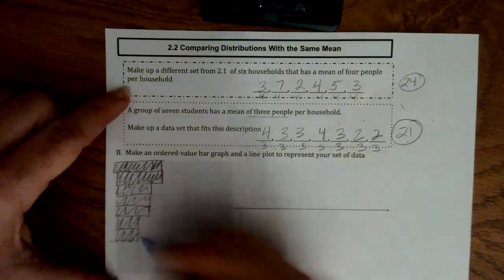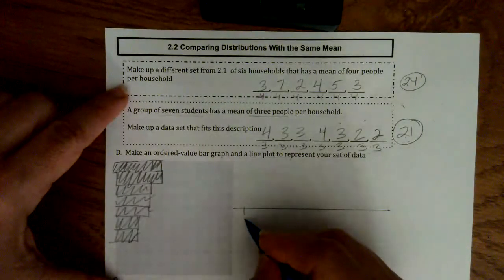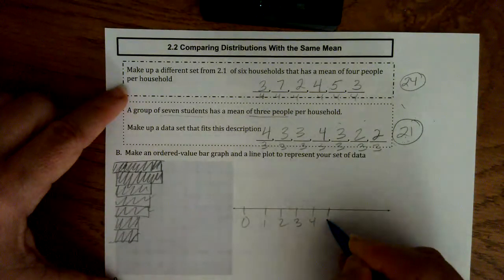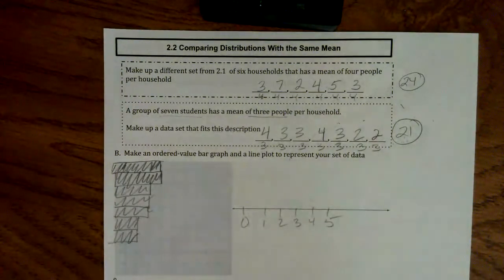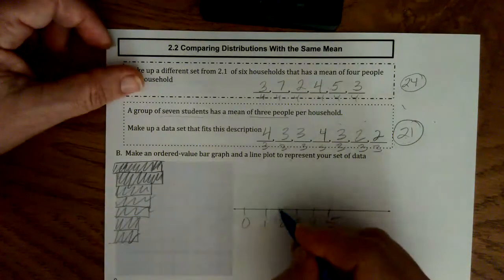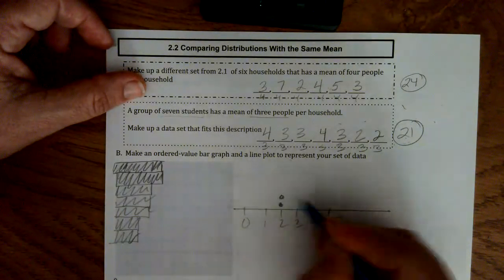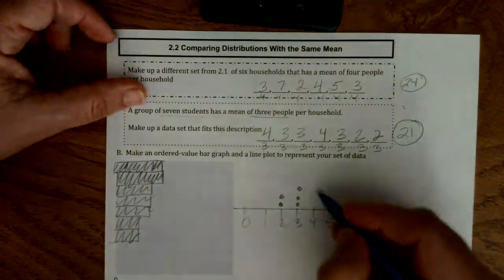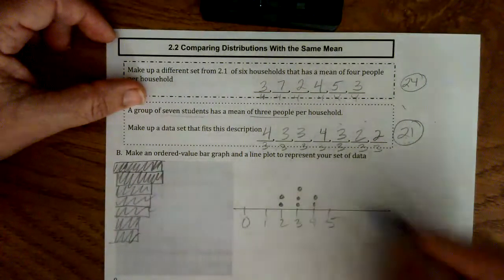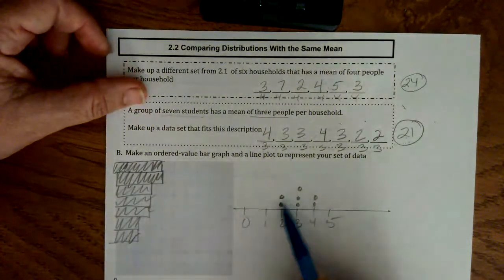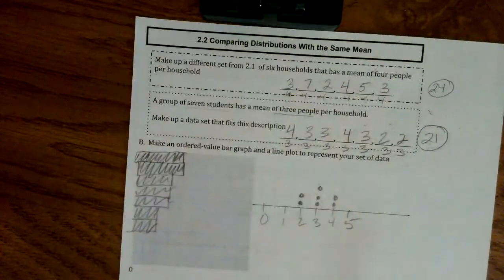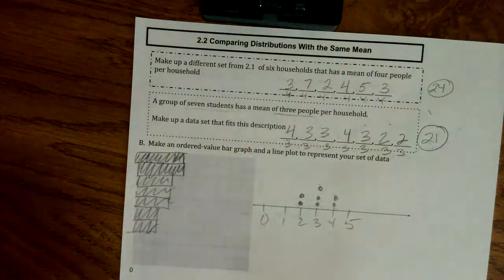And then for me to make my dot plot, 0, 1, 2, 3, 4, 5. I'll go up to 5. You can go up to whatever you want. But I had 2 families of 2, 3 families of 3, and 2 families of 4. 1, 2, 3, 4, 5, 6, 7. So you want to have 7 dots. So you should have 7 bars and 7 dots. Again, your numbers might be different.